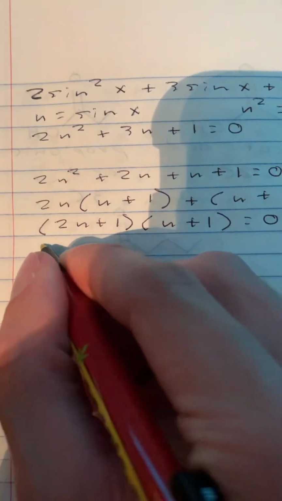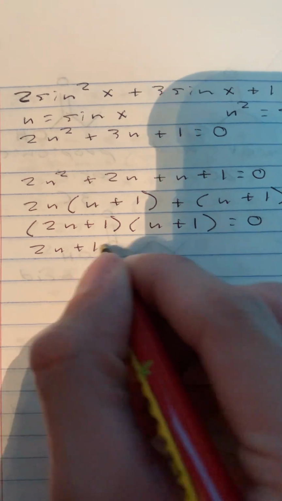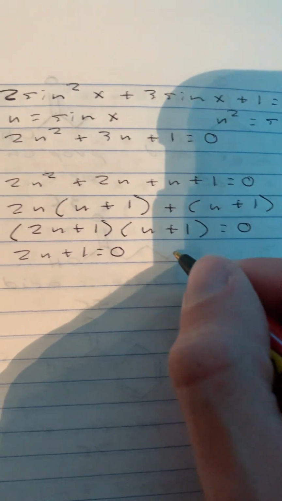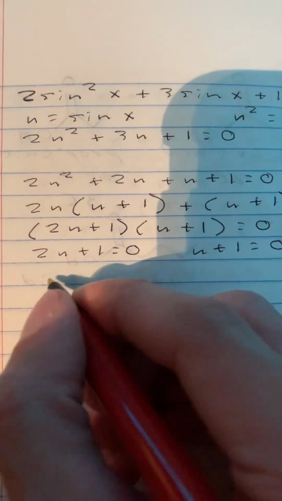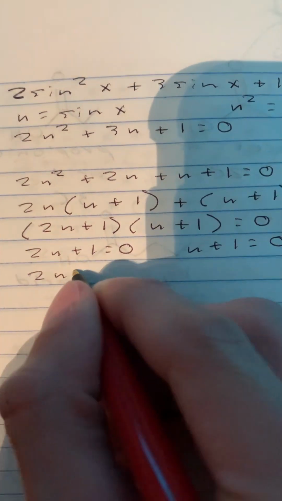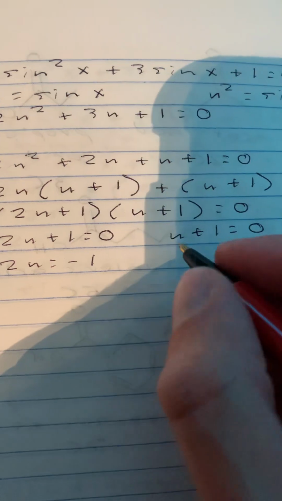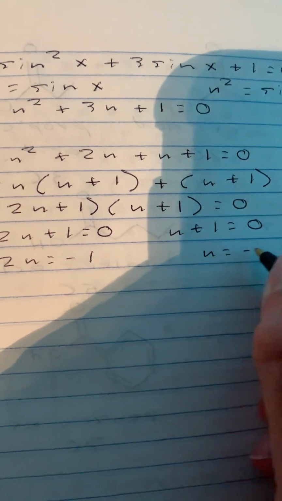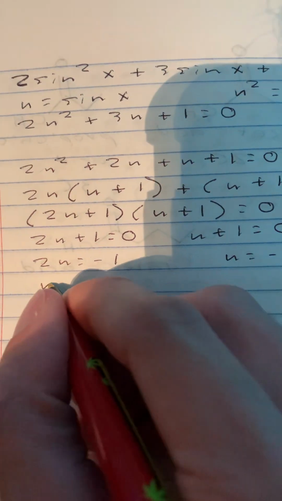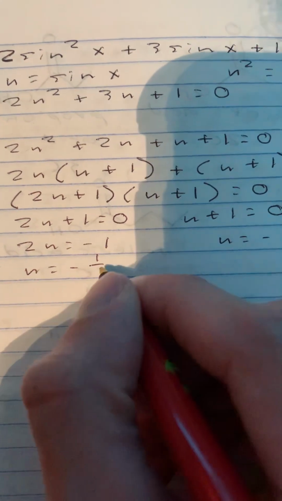And I use zero product property just to solve for u. So let's see, we have 2u is a negative 1, and u is a negative 1. So that makes u a negative 1/2, because we divide 2 by both sides.